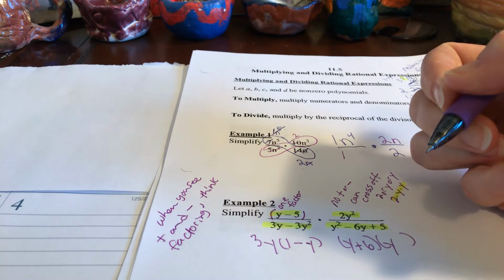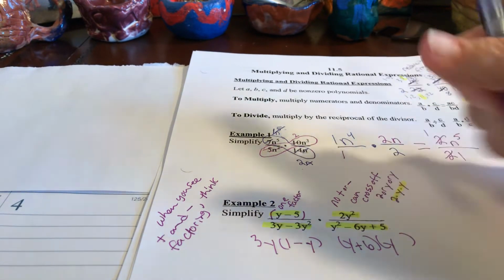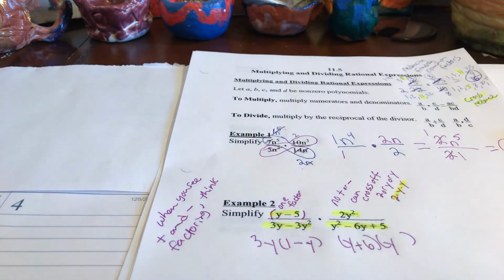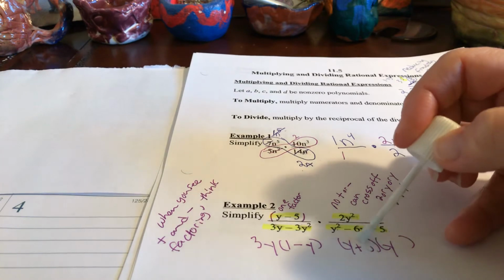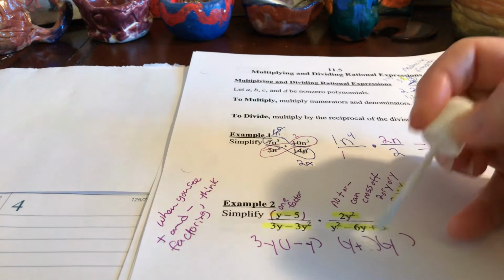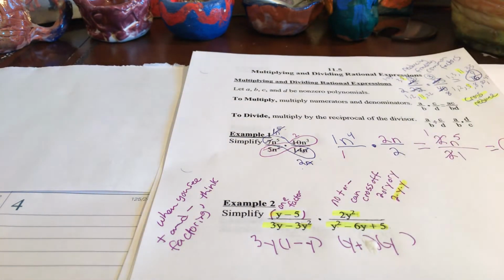Wait, I lied. Sorry about that. Should be -5 and -1. They have to multiply together to give a +5. Sorry about that. 6 and 1 don't multiply together to give you 5. Caught my own mistake. If we were in class, you could have got extra credit for that.